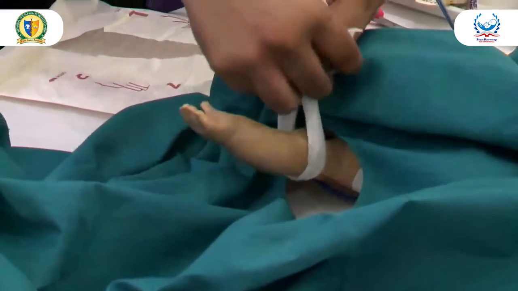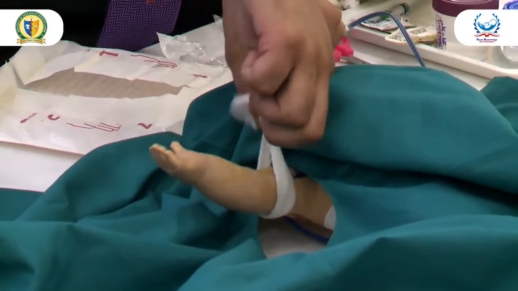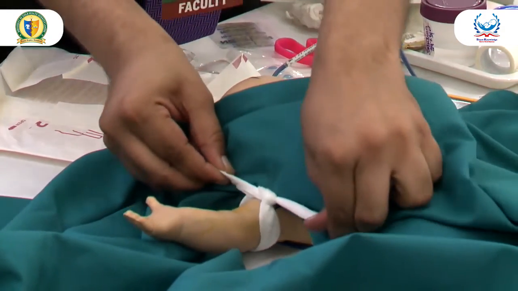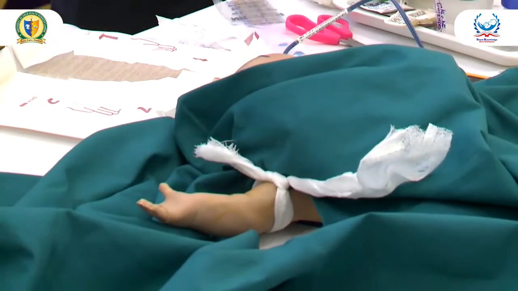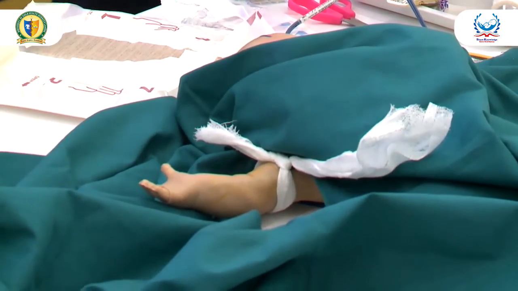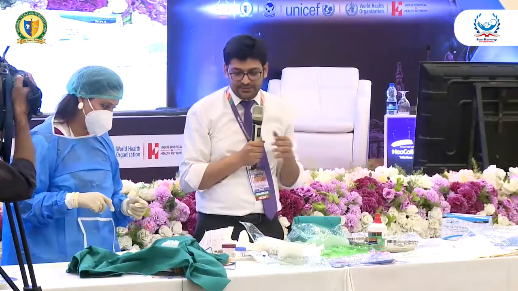All of you can see the insertion site? That's very good. The tourniquet has to be applied just distal to the site of insertion.